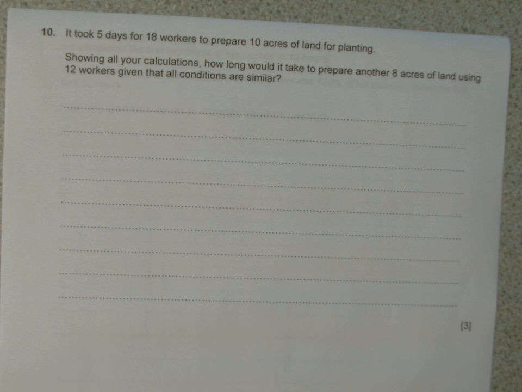Okay, so it took 5 days for 18 workers to prepare 10 acres of land for planting. Showing your calculations, how long would it take to prepare another 8 acres of land using 12 workers, given that all conditions are similar?